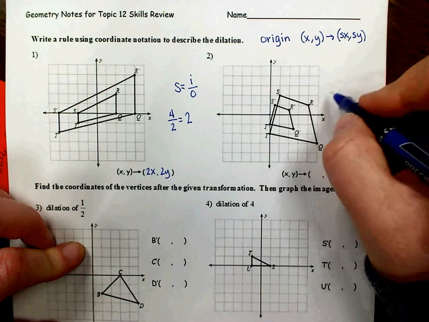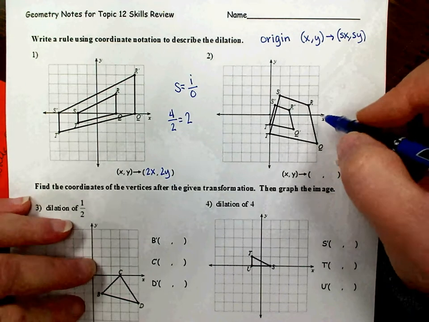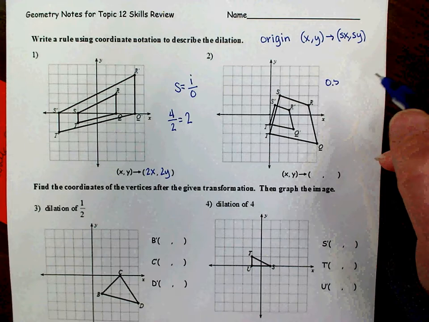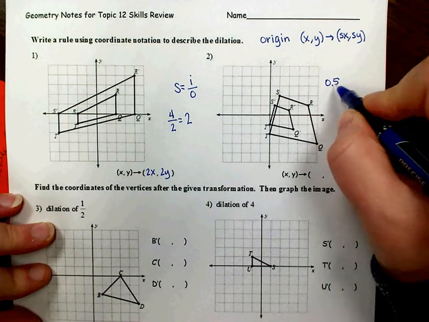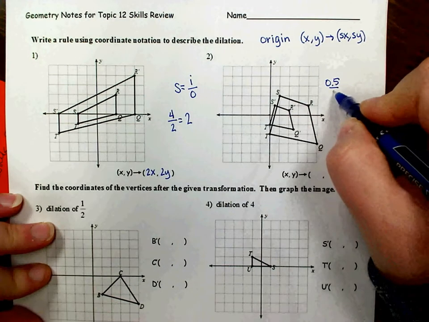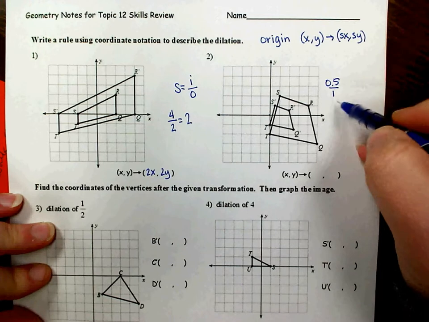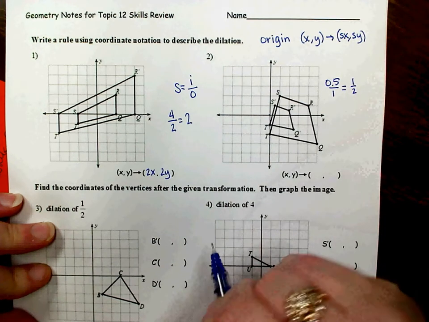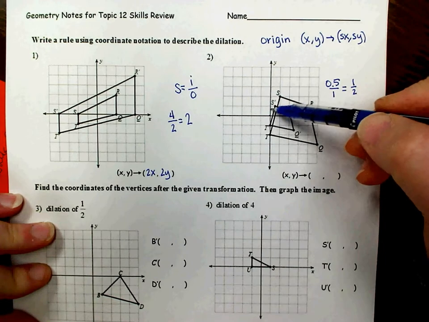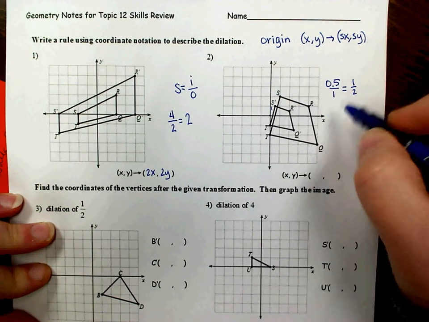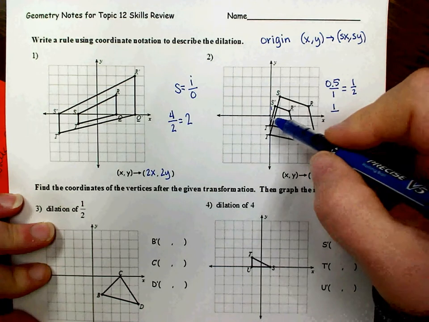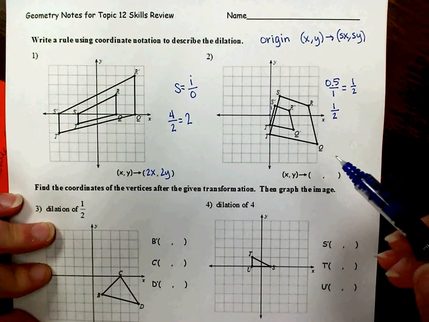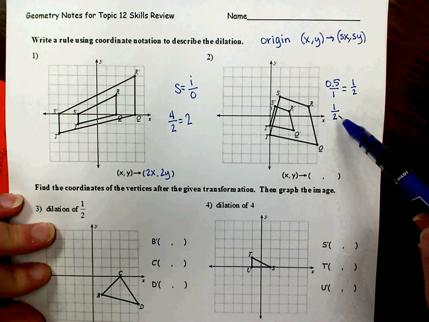So I go to the right 1/2 for my image, and to the right 1 for my original. If you were to divide that in your calculator and write that as a fraction, it is 1/2. The vertical distance for the image is up 1, but it was up 2 for the original. So again, that agrees with understanding that the scale factor is 1/2.